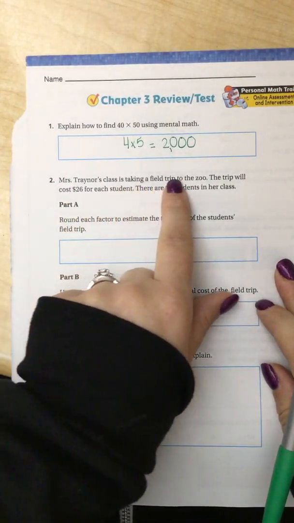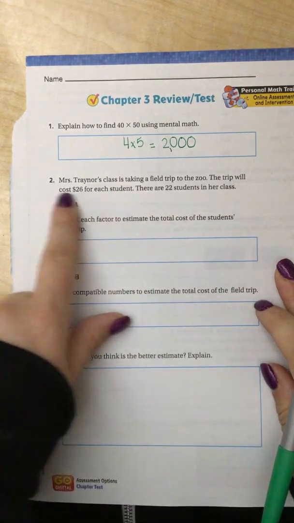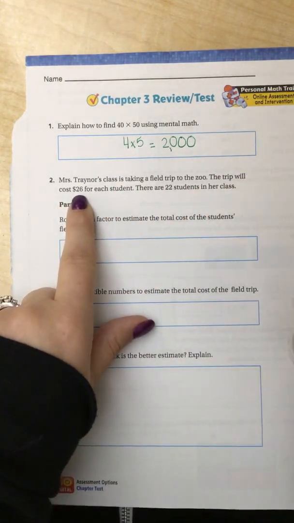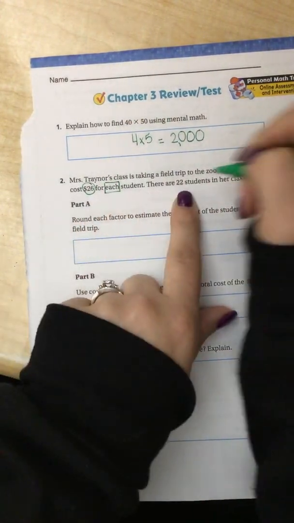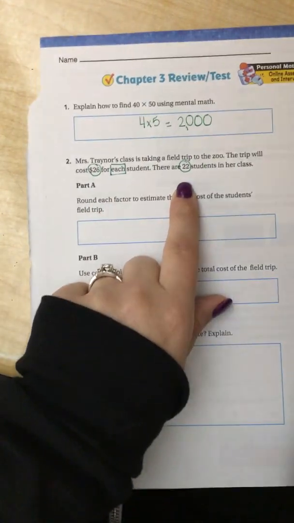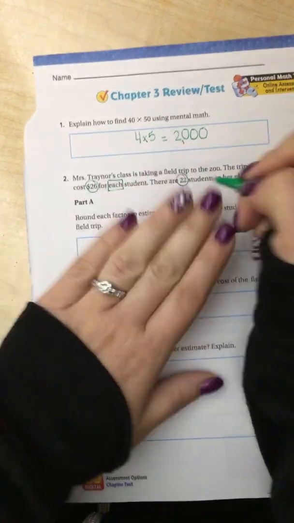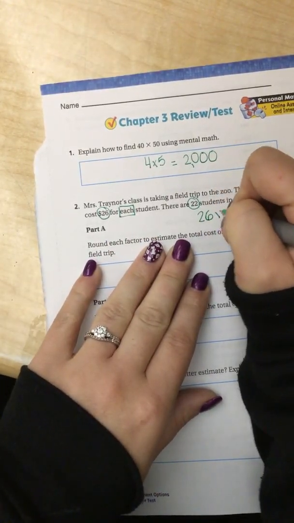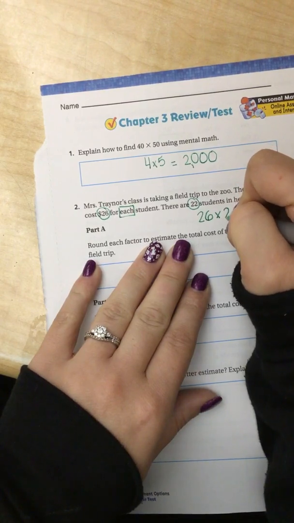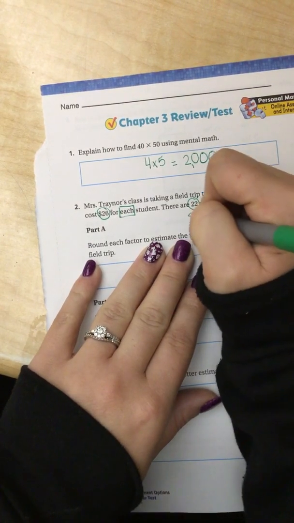Number 2, Mrs. Trainer's class is taking a field trip to the zoo. The trip will cost $26 for each student. There are 22 students in the class. So based on that, I am assuming that I would do 26 each means multiply times 22.